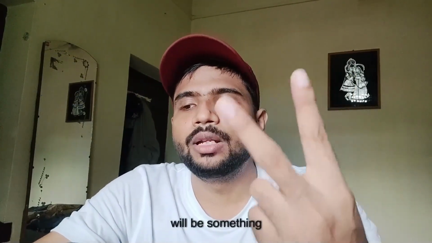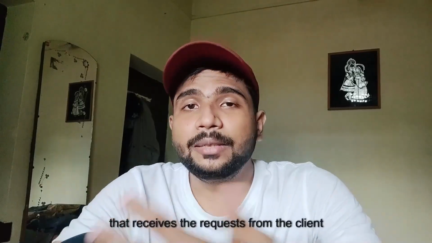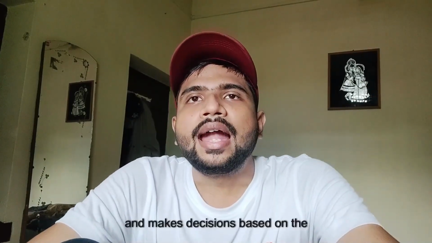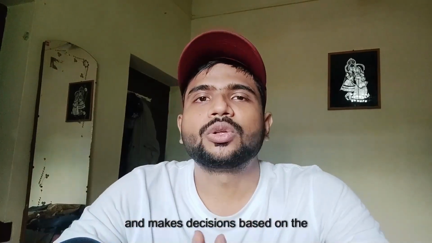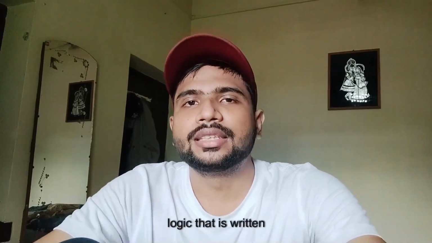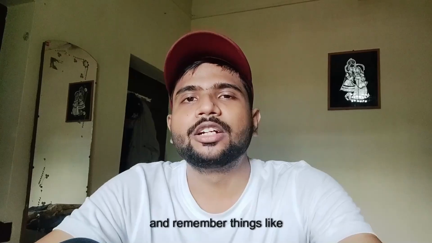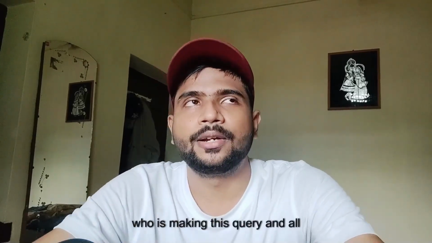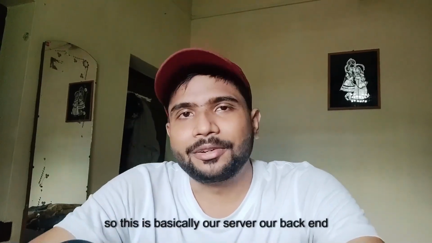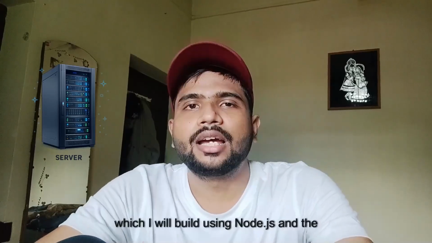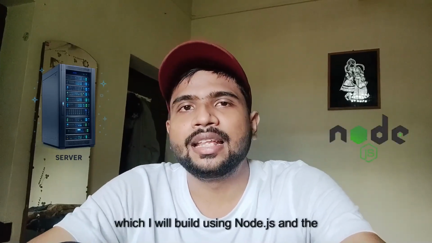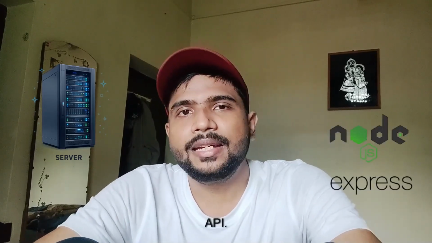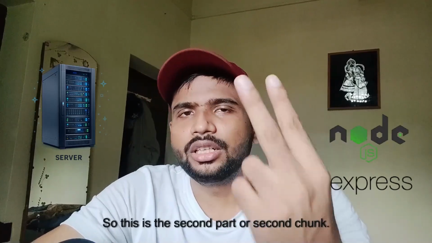The second thing is something that receives the requests from the front end and makes decisions based on the logic that is written, and remembers things like who is making this query. This is basically our server, our backend, which I will build using Node.js and the Express API. This is the second chunk.